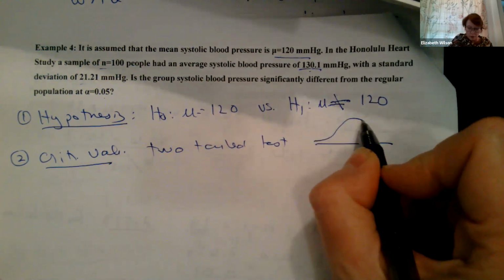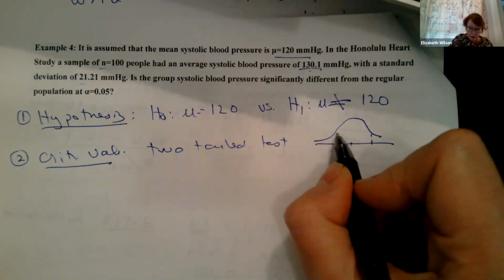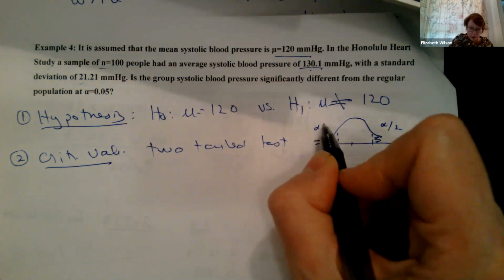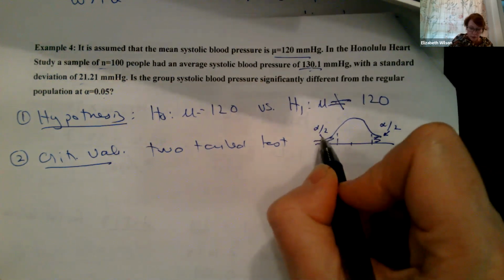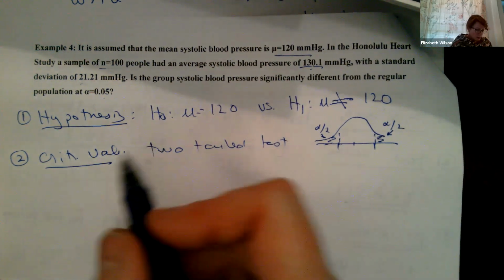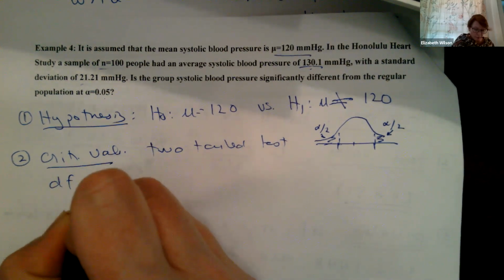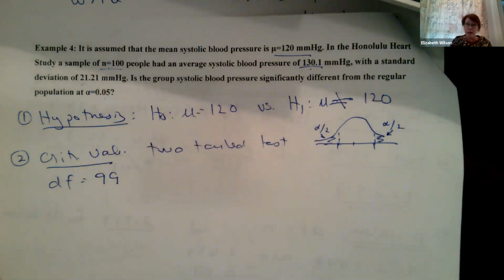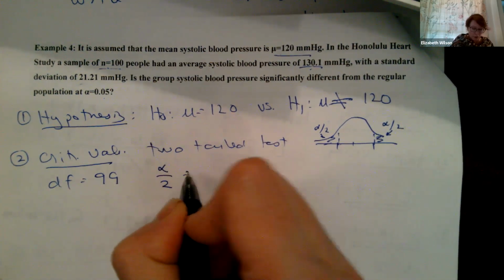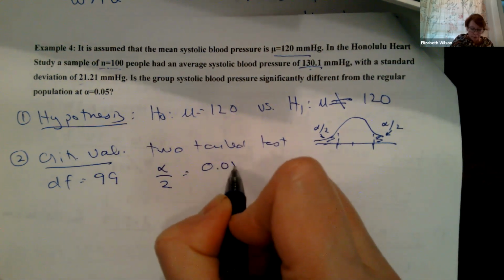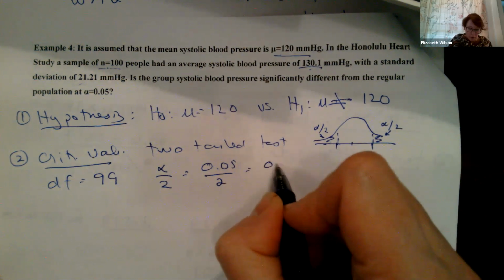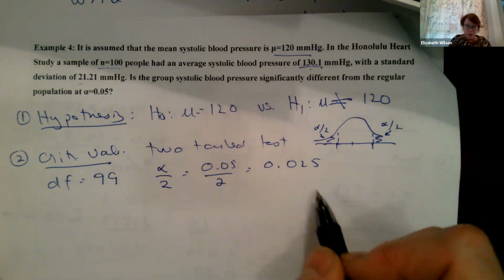All right, so this is a two-tailed test. Remember, we're taking our alpha and splitting it into 2. This is alpha over 2, and this is alpha over 2 in this area under the curve, because we need to find positive and negative t-values. My degrees of freedom equals n minus 1, which makes it 99. My alpha is 0.05, and I have to divide that by 2, so this is 0.025.